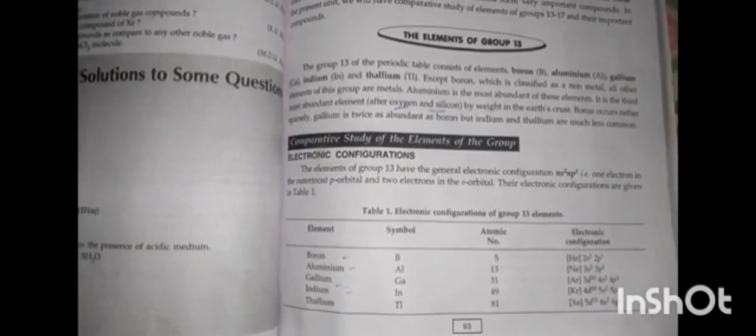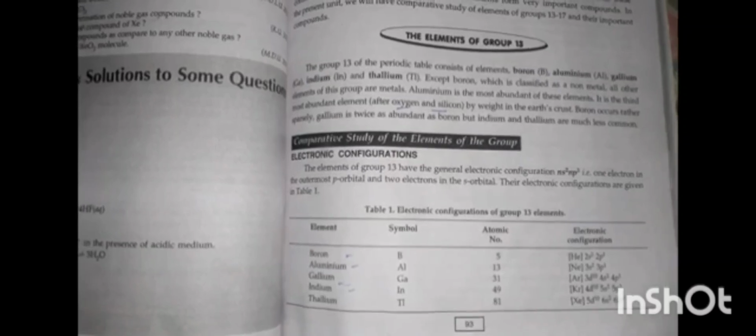Elements of group 13. The group 13 of the periodic table consists of elements boron, aluminum, gallium, indium, and thallium. Except boron, which is classified as a metalloid, all other elements of this group are metals. Aluminum is the most abundant of these elements. It is the third most abundant element by weight in the earth's crust. Boron occurs rather sparsely. Gallium is twice as abundant as boron, but indium and thallium are much less common.